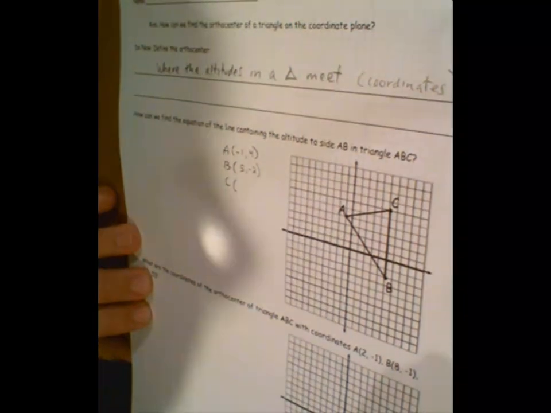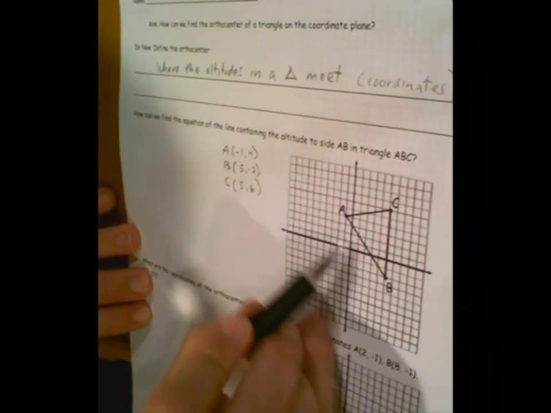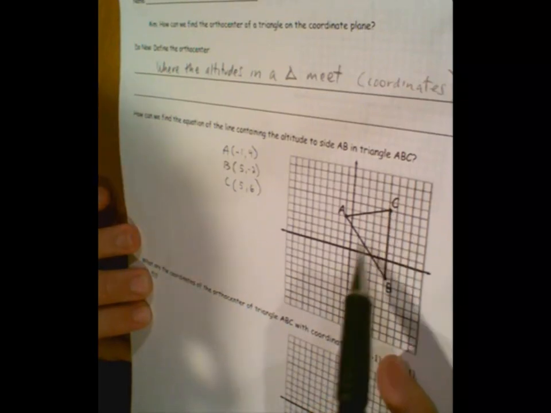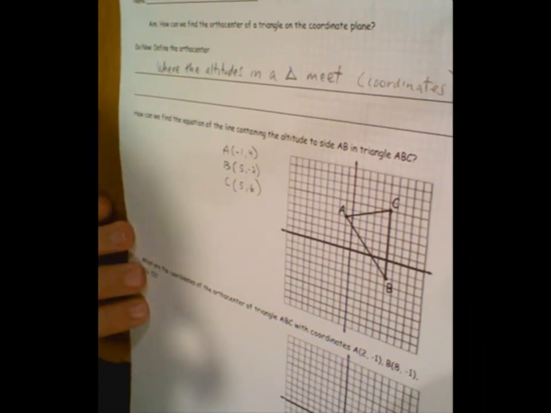And the coordinates of C are 5, 6. So I'm going to find the slope of AB. I'm then going to do the negative reciprocal of the slope of AB. And then, using point slope, I'm going to use point C and the negative reciprocal of the slope of AB, and that's going to give me the equation of the altitude to line AB from point C.